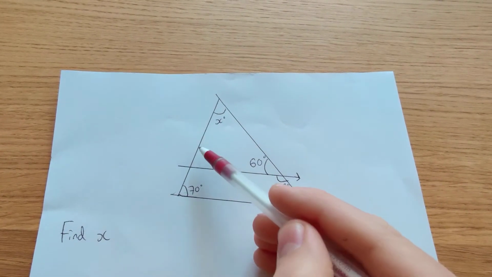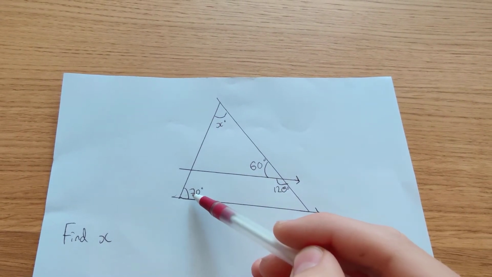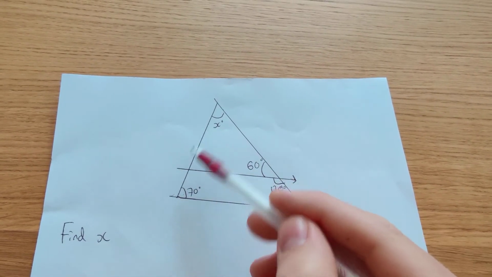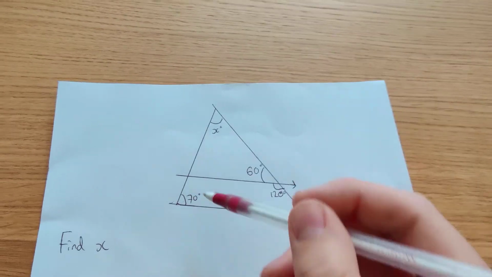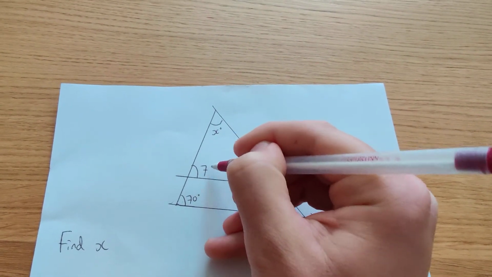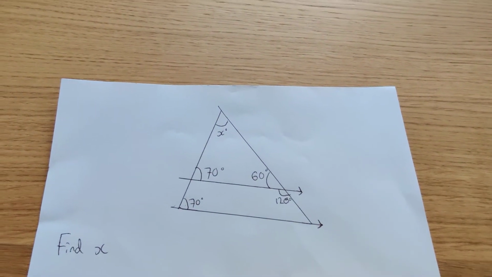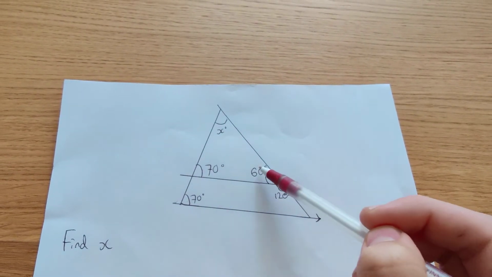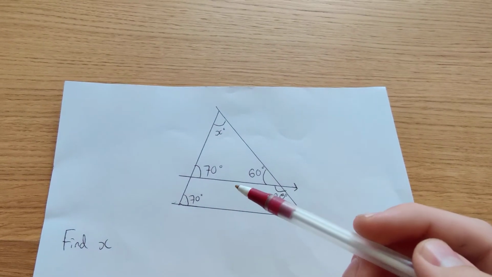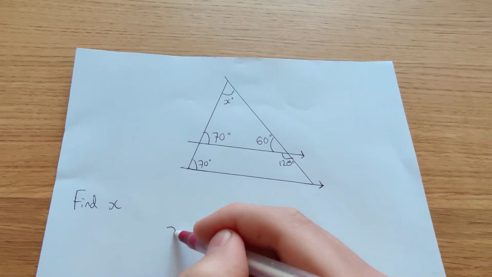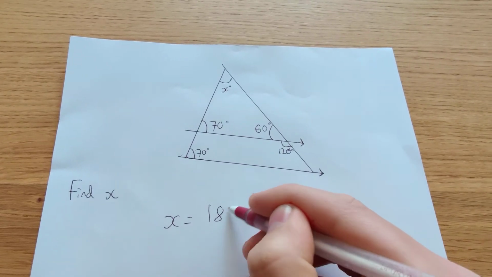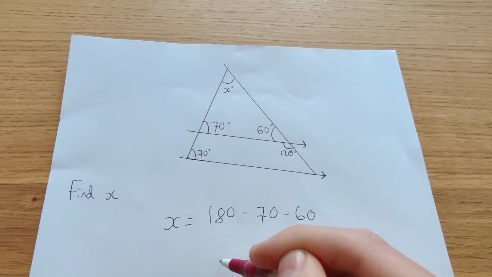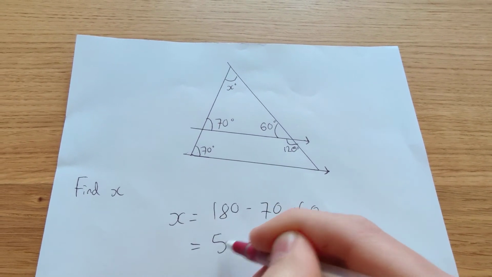The next thing I would notice is that this angle here and this angle here are corresponding. They're on these parallel lines here. They're on the same line here, they're in the same position. They're both in top right. So this angle here must be 70 degrees. And then I've got three angles in a triangle. I know two of them. I know that all the three internal angles have to add up to 180. So I know that x must be equal to 180 minus the 70 minus the 60, which means that x is 50 degrees.